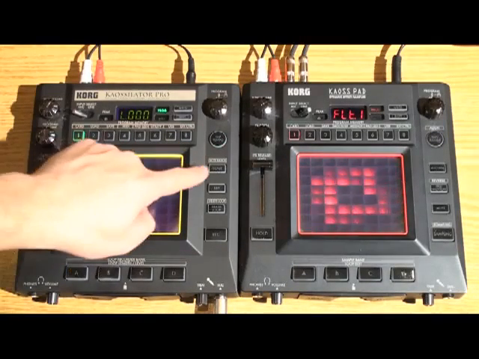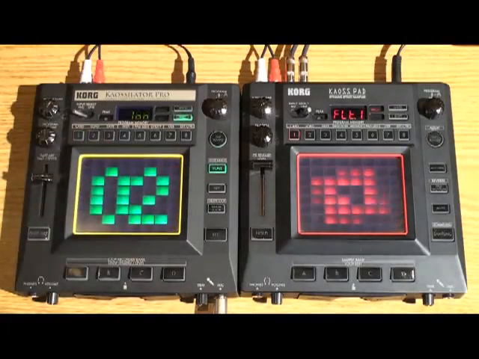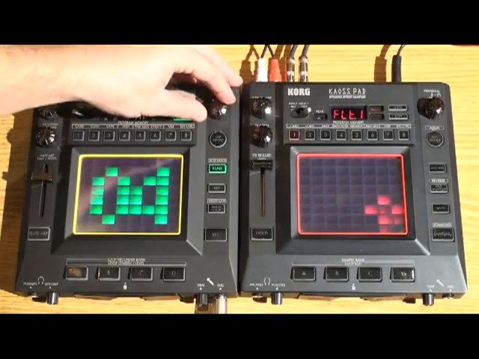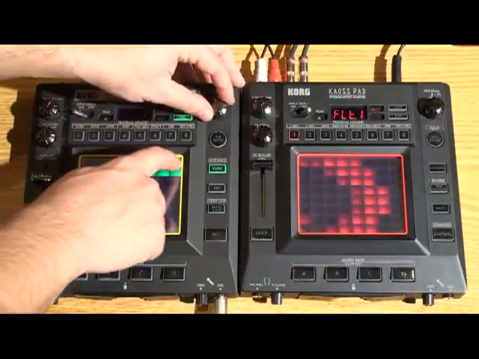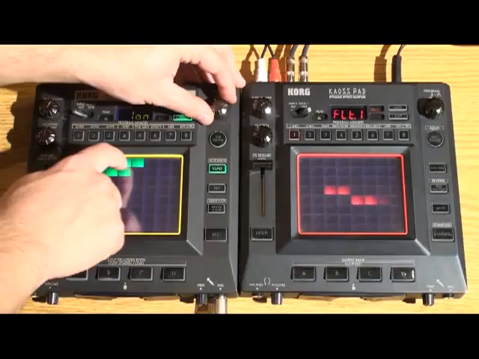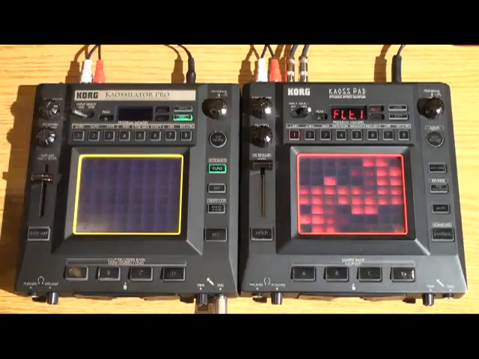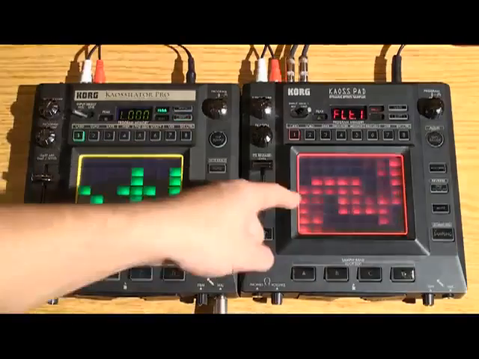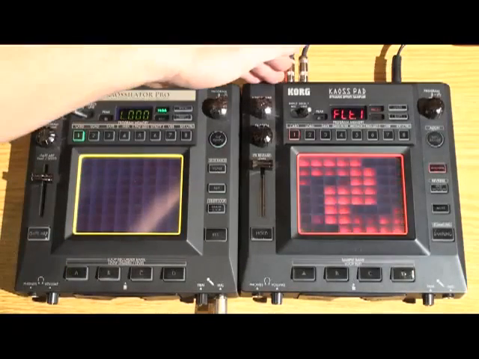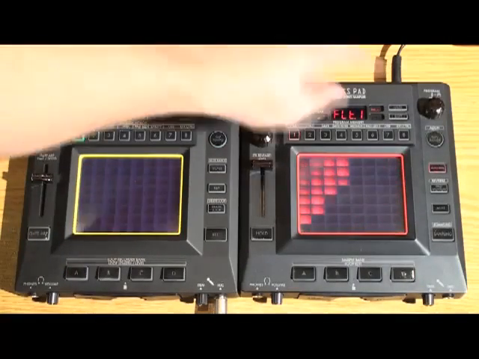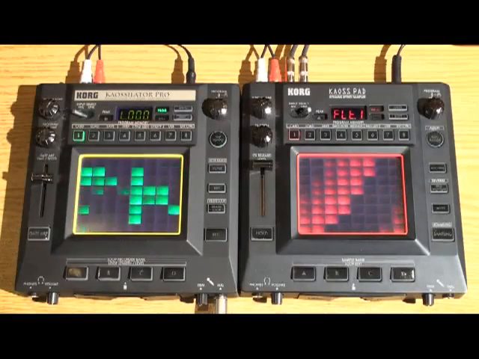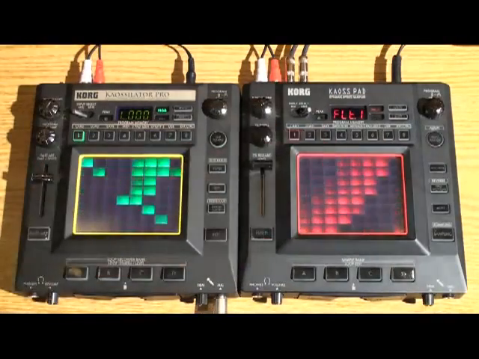So for example, on the Kaossilator Pro, this particular button is scale, and it allows you to modify the type of scale that you're using. Now on the Kaoss Pad 3, that button is auto BPM. So that'll let you take audio from the inputs and automatically detect the beats per minute, the tempo of that particular sound, and apply it to the master tempo of the KP3.